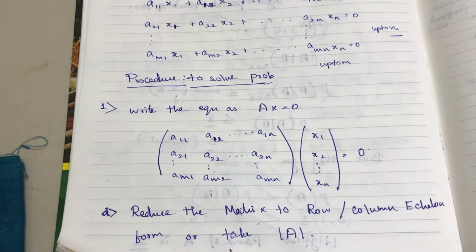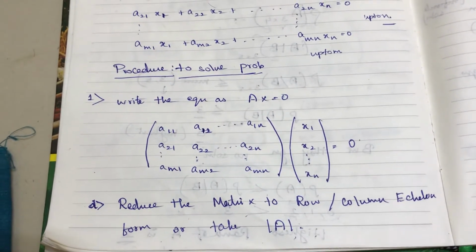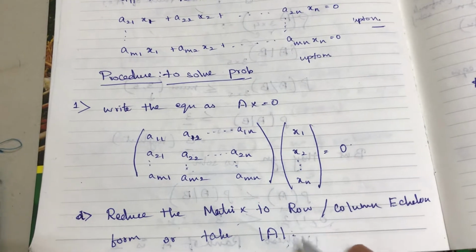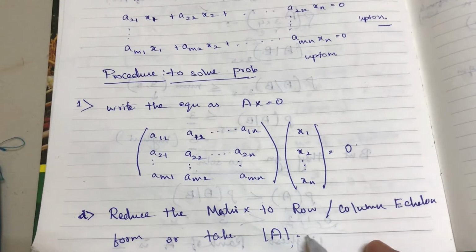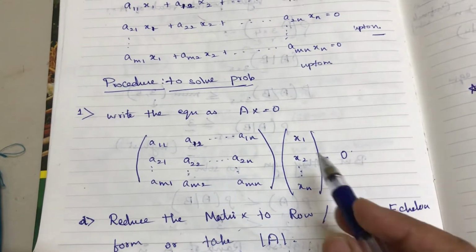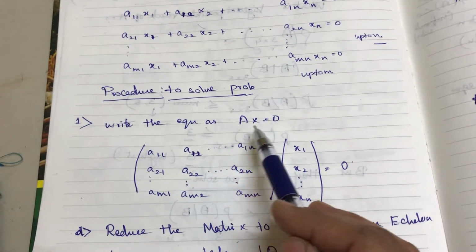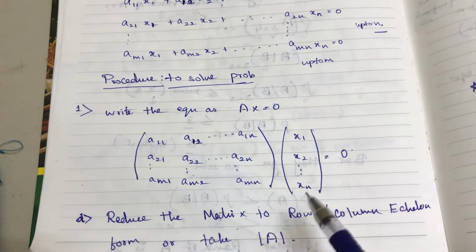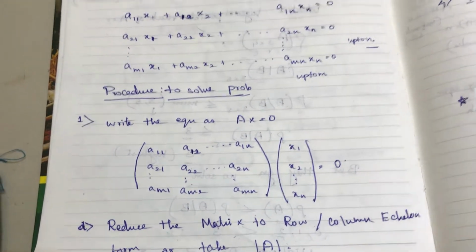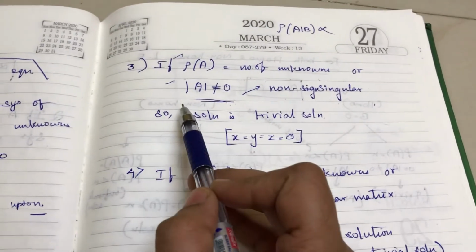Or else take the determinant of A. Why do we need the determinant here? Because the constant is 0, so if we find the determinant value, we can easily say whether determinant A is equal to 0 or not equal to 0. This is the third category.